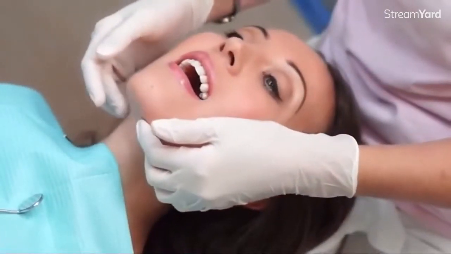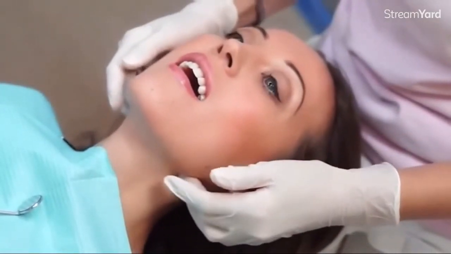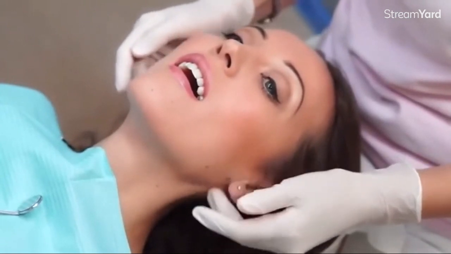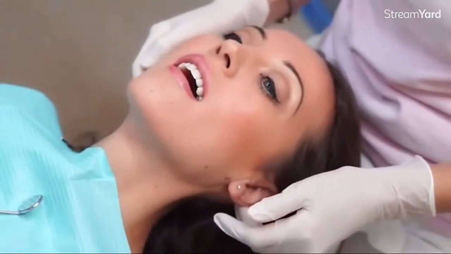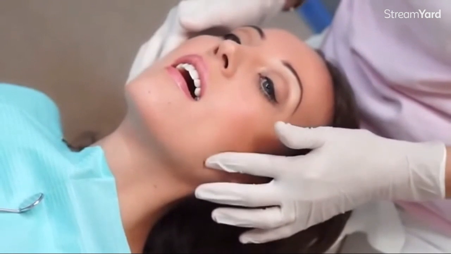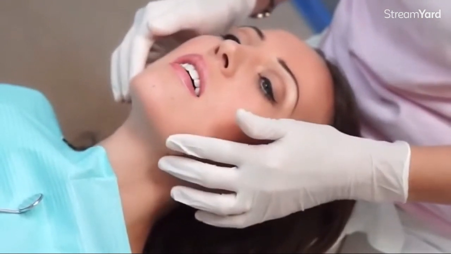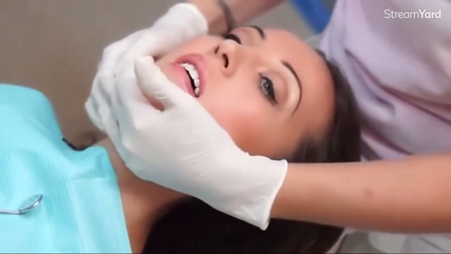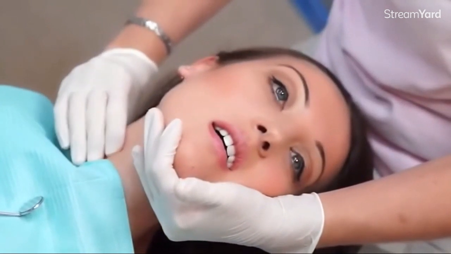Checking the lymph nodes all along the lower jaw, behind the ears, and on the sides of the neck to see if there are any lymph nodes that are swollen. If there were some, it's a sign of inflammation in the mouth.